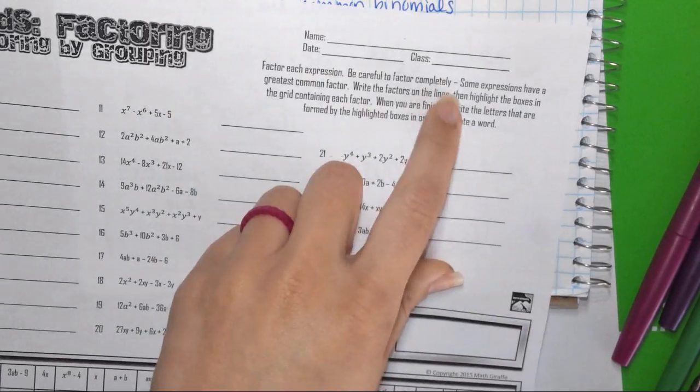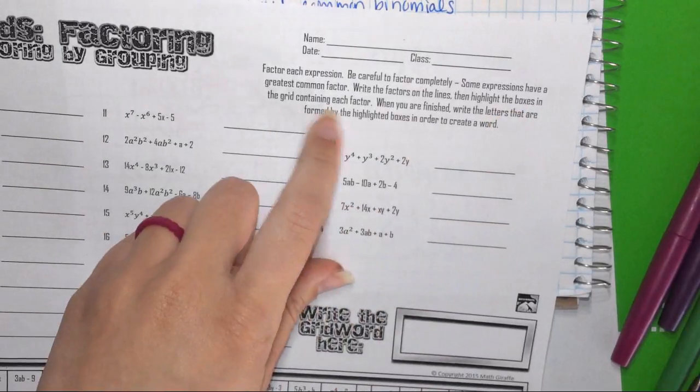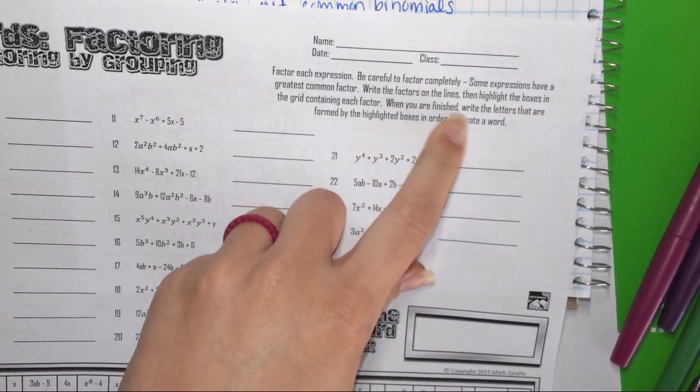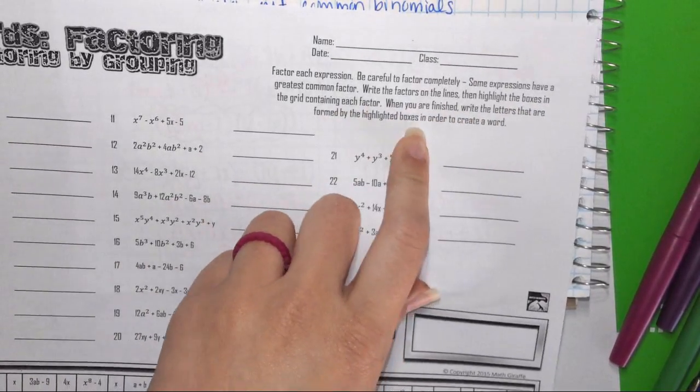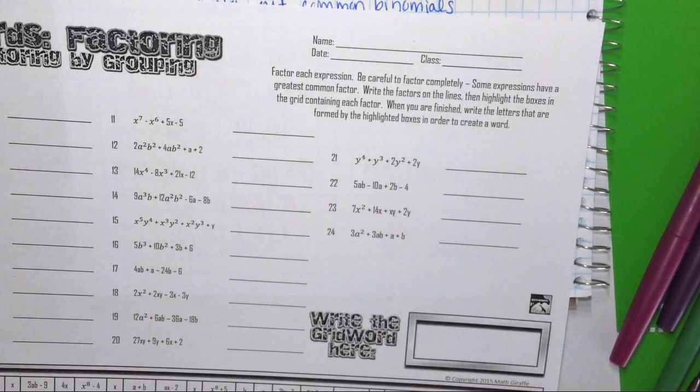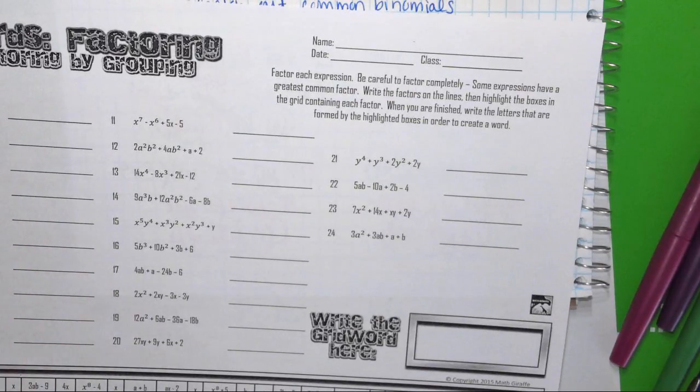Write the factors on the lines, then highlight the boxes in the grid containing each factor. When you are finished, write the letters that are formed by the highlighted boxes in order to create a word. Does everybody understand what that means? You factor, and then you find your factors and you highlight them. Okay? Can you handle that? Hopefully. Alright, at least try. It will make a word at the end.